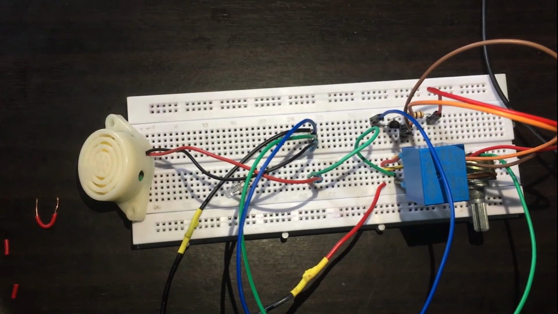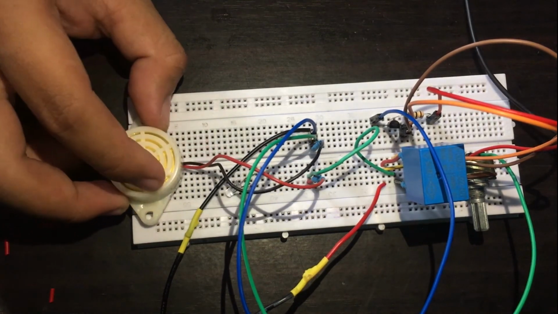So as you can see, our buzzer is working.